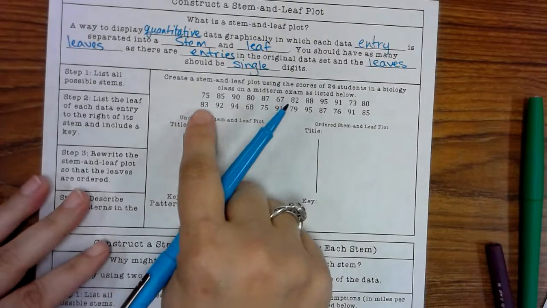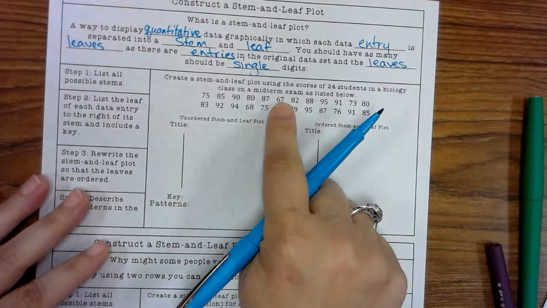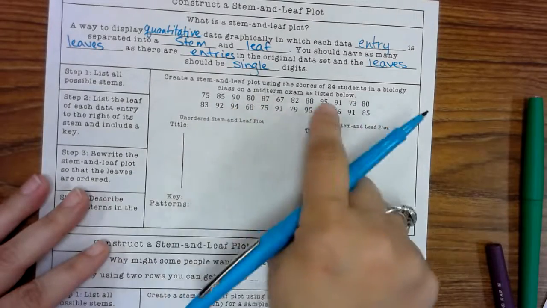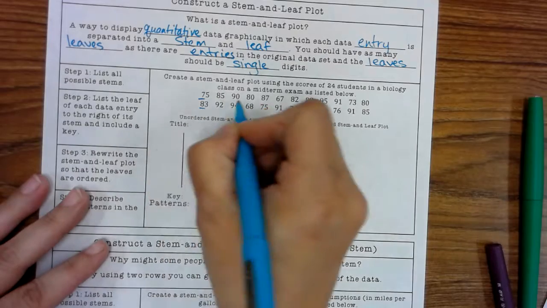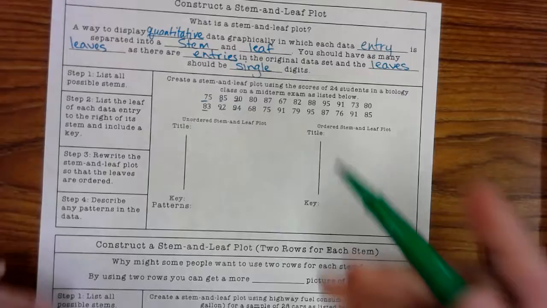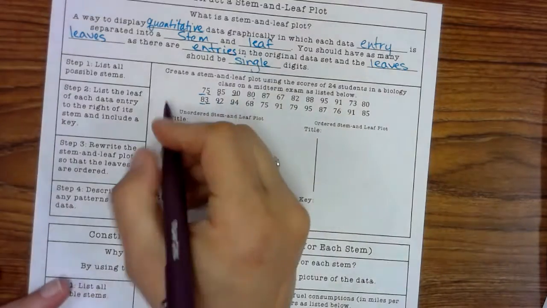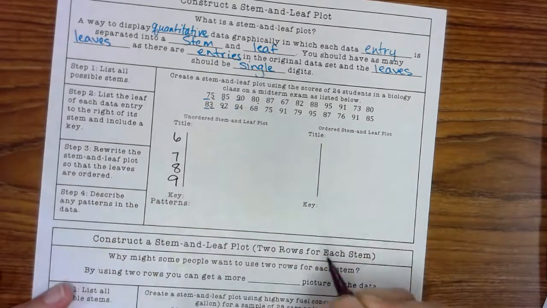So as you can see, we have numbers ranging from 67, which is our lowest, to 95, which is our highest. For each of these, there are 2 digits. The first digit, the tens digit, will be your stems, and the leaves will be your ones digits. That's kind of the way it's set up. So since we have from 60 to 90, I'm going to make my stems 6, 7, 8, and 9.